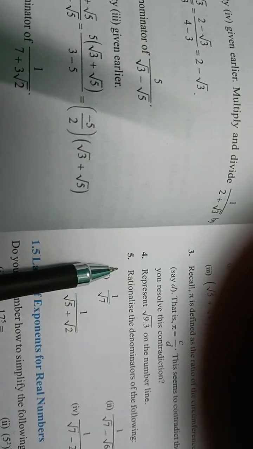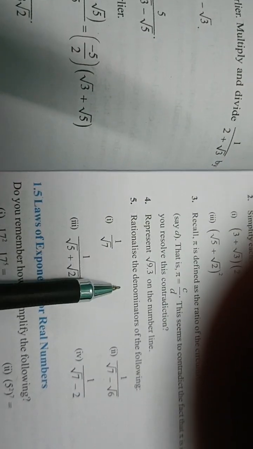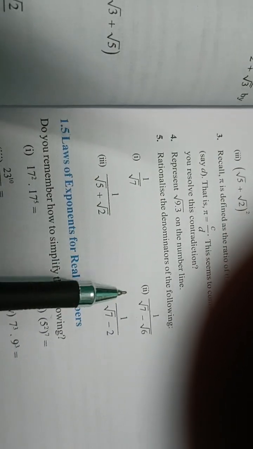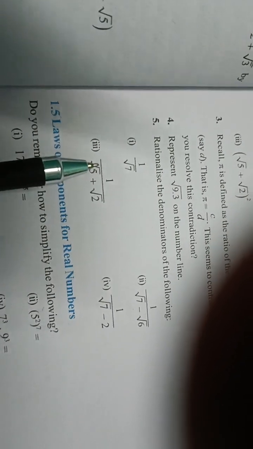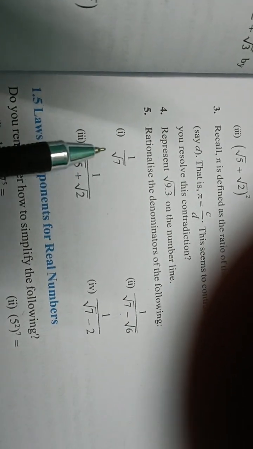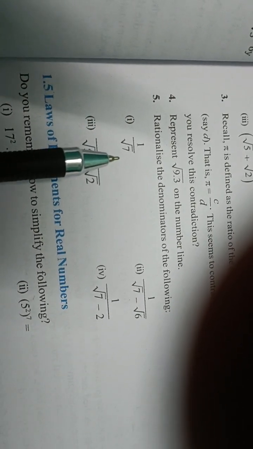So now I'll show you question number 5. Rationalize the denominator of the following. I'll show you one by one each problem, but you will practice this at home. In the last video I have shown you how to find out the rationalizing factor of the given number. So here you will use that knowledge, that idea.